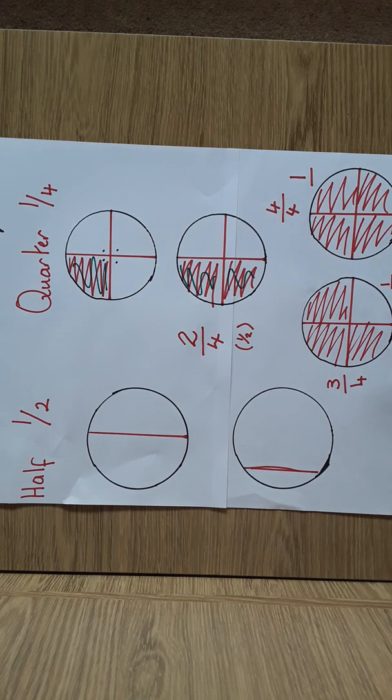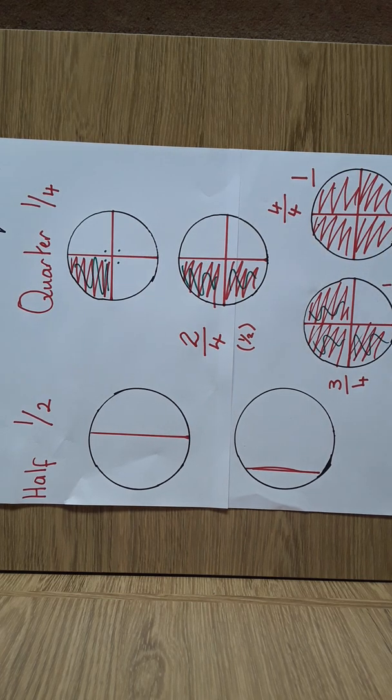Again, if we look at the next one, we have 3 quarters. Again, the shape is split into 4 pieces, but this time we have 3 pieces. 1, 2, 3, 3 quarters, and there's only 1 quarter left. If we were to do the last and we had each of the quarters and we had 4 quarters, it would be 4 over 4, which would equal a whole one. So let's just recap. A half is split into 2 pieces, and a quarter is split into 4 pieces.